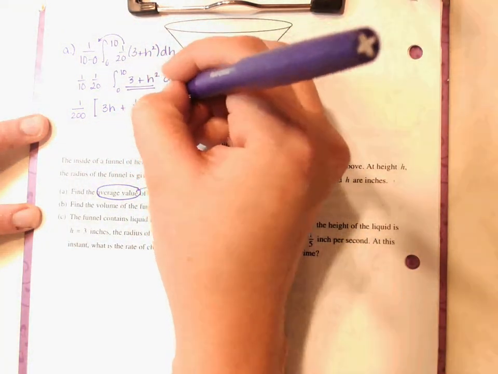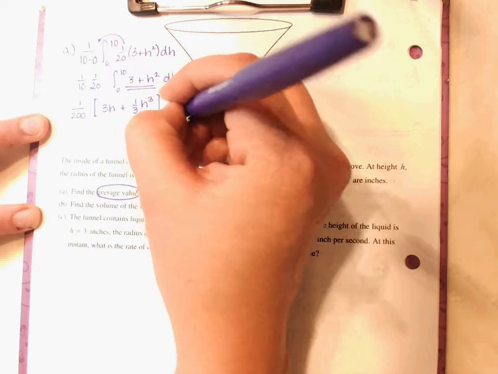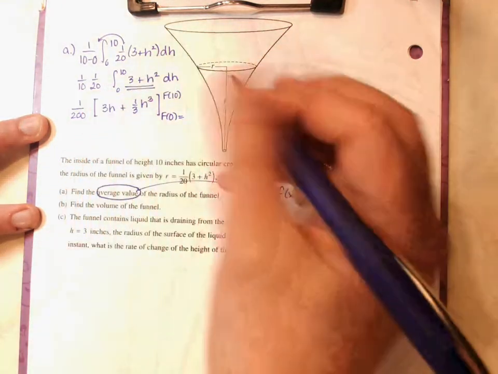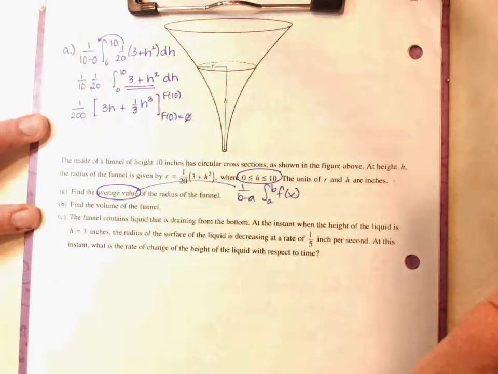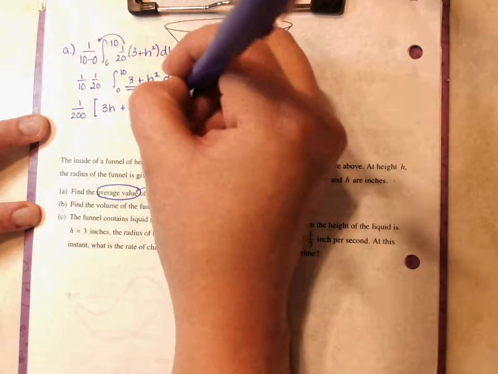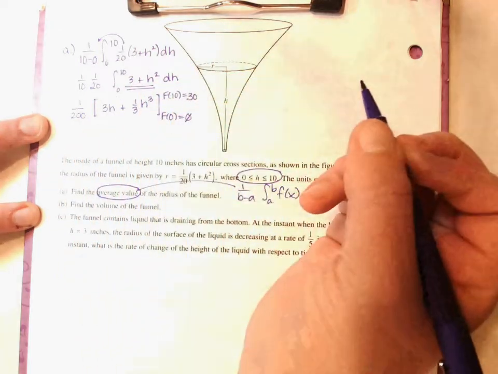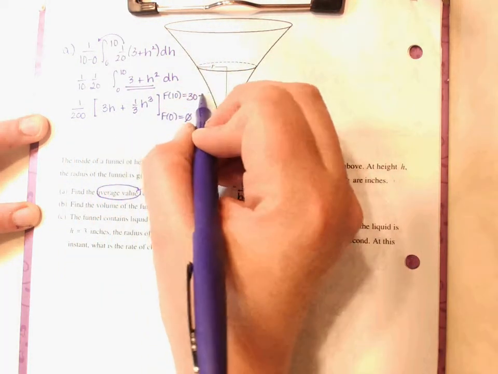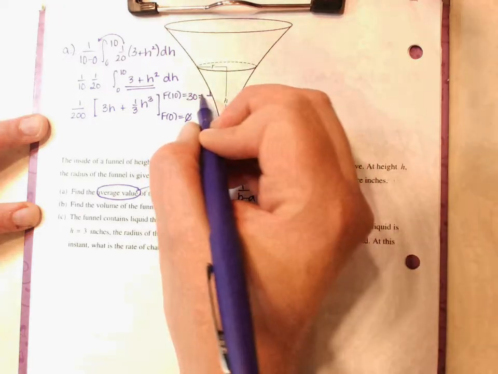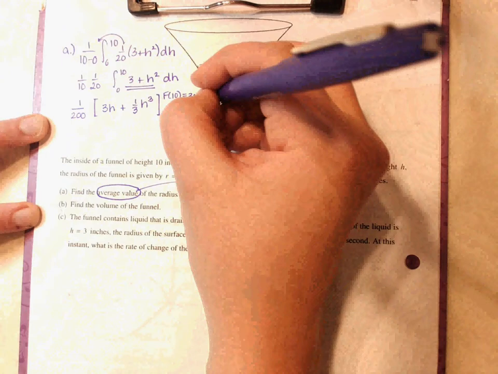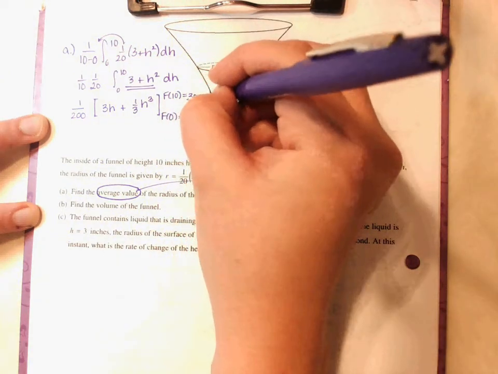Then on the top I'm plugging in a 10, on the bottom I'm plugging in a 0. Now keep in mind that when I plug in 0 here and here, those are going to cross out. But when I plug in 10, I'm going to have 10 times 3 is 30, and then 10 cubed is 1,000, so that's actually a plus there, sorry. And then I'm going to have a third of 1,000.